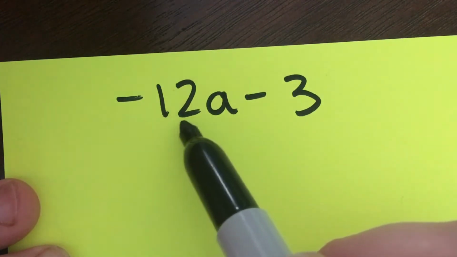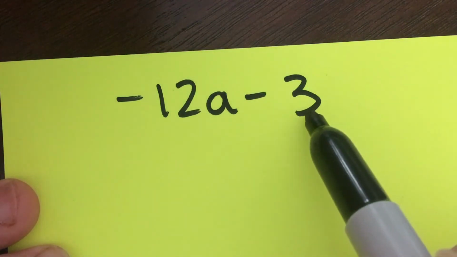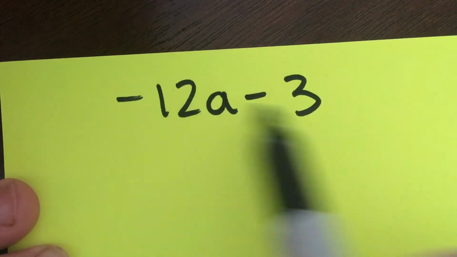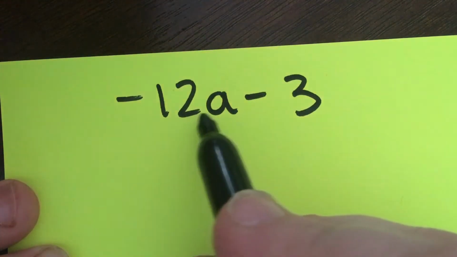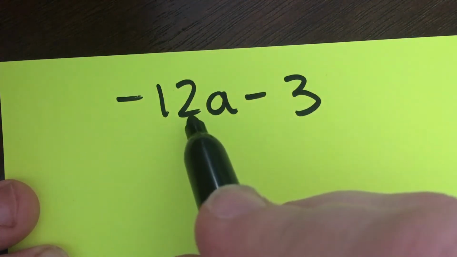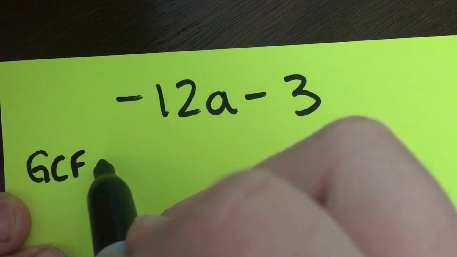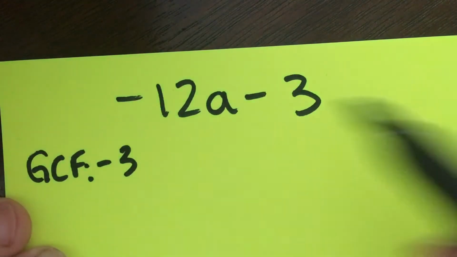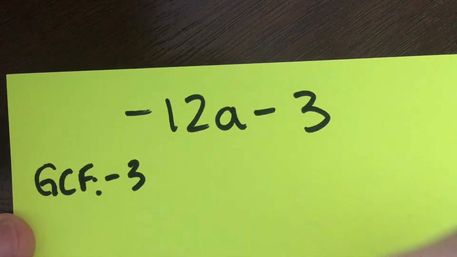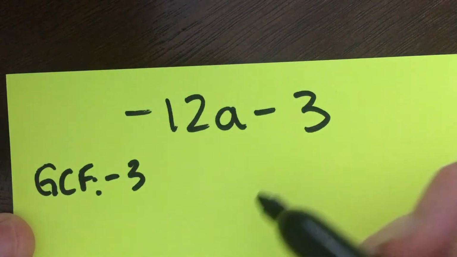So you take a look at the 12 and the 3. We notice they don't both have a's, so we're going to factor out the coefficient and constant only. So 3 is the greatest common factor, and actually it's a -3 because I can take a negative from both of them, and so because they both are negative, I should factor that out.